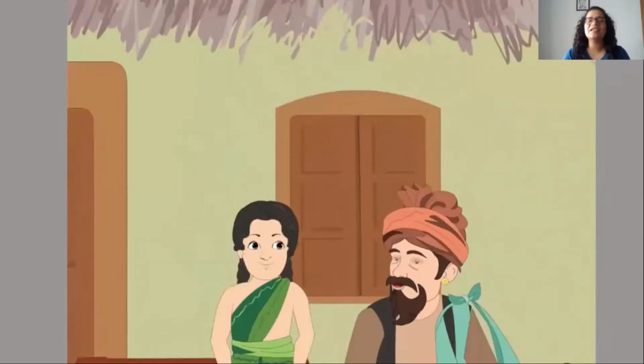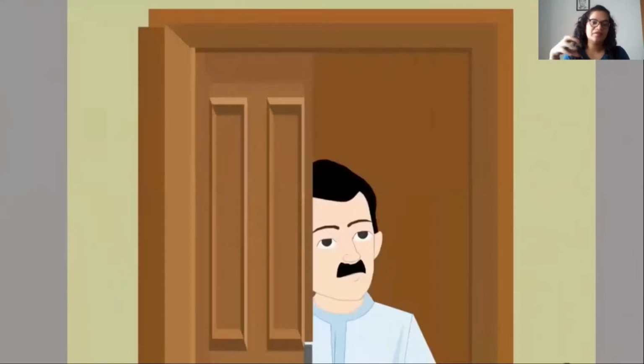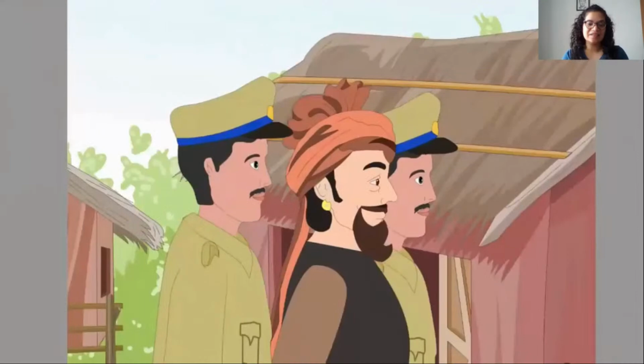Time passed by and their bonding grew stronger and stronger. He used to come every day. They used to chit-chat. Nothing really changed. And Kabuliwala used to tell her various stories. And of course, her father did like them.